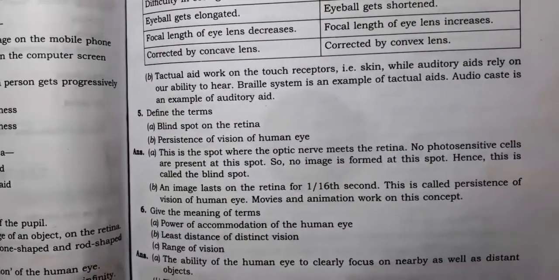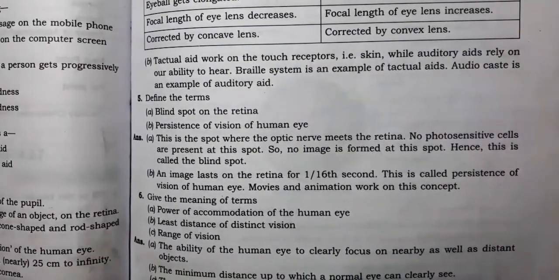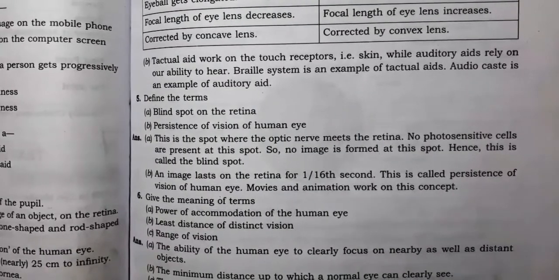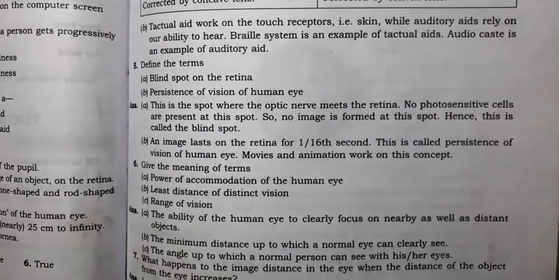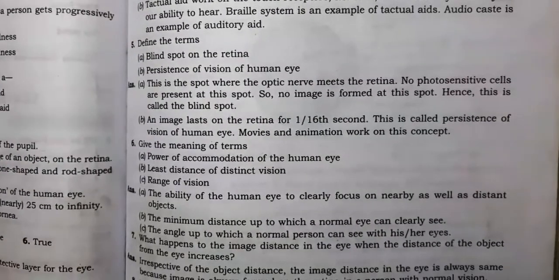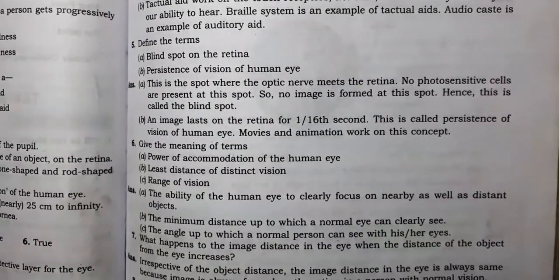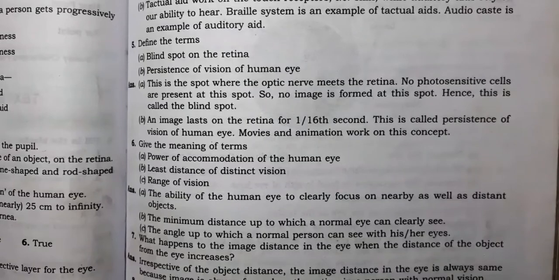Give the meaning of terms: power of accommodation of the human eye, least distance of distinct vision, range of vision. The ability of the human eye to clearly focus on nearby as well as distant objects. Second, the maximum distance up to which a normal eye can clearly see. Third, the angle up to which a normal person can see with his/her eyes.